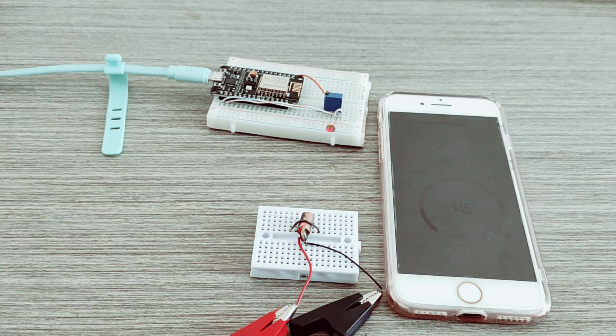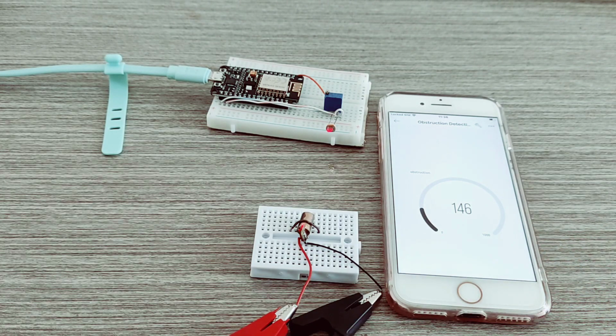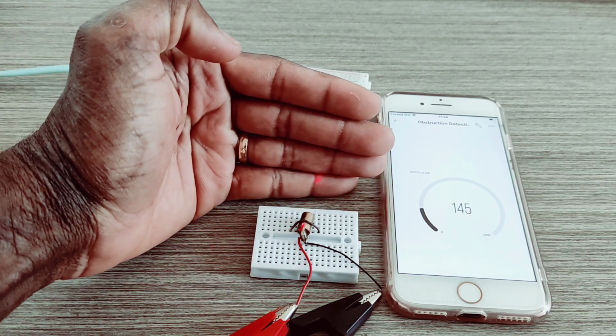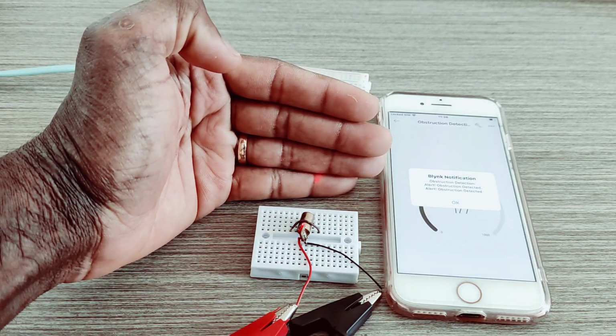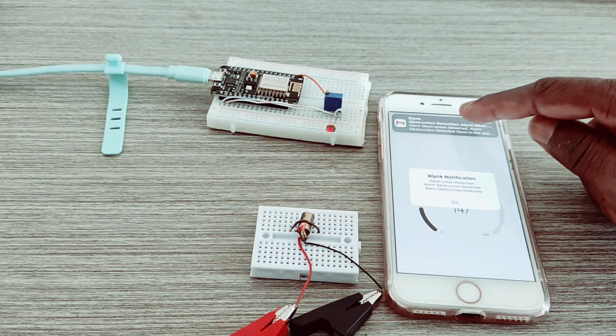Now, if something prevents the sensor from receiving light from the laser, we're going to get a notification. That means obstruction detected. So if I prevent the sensor from receiving light, we get a notification.